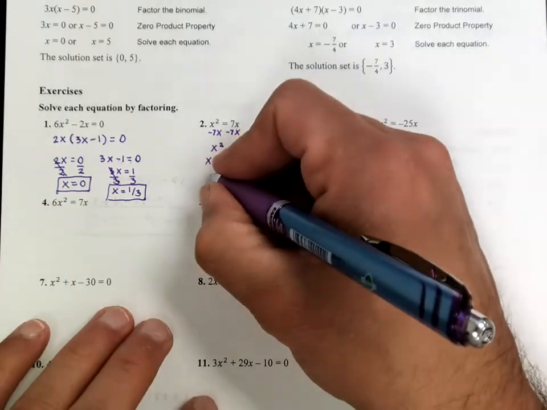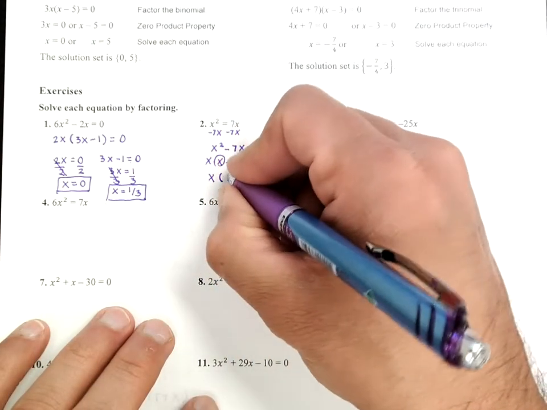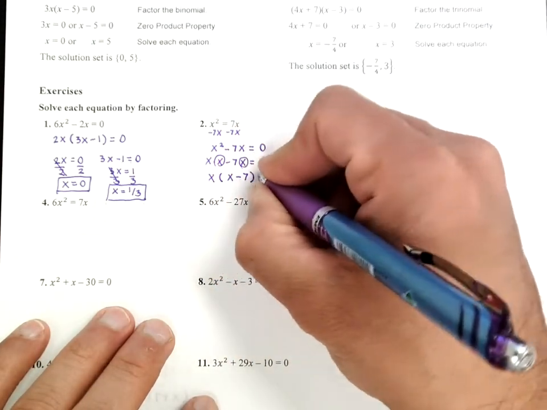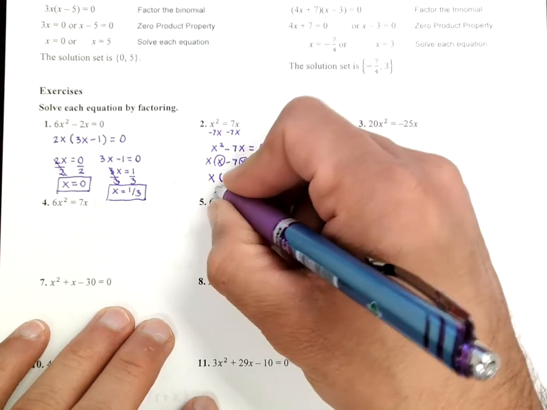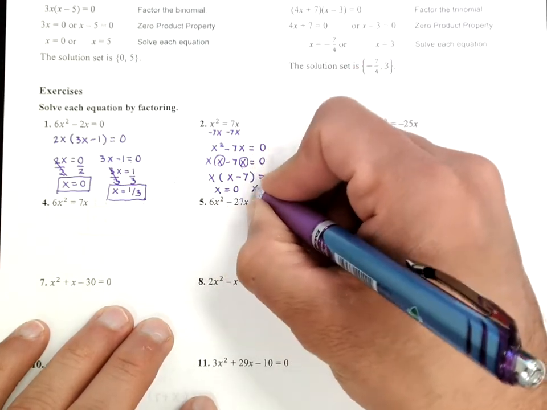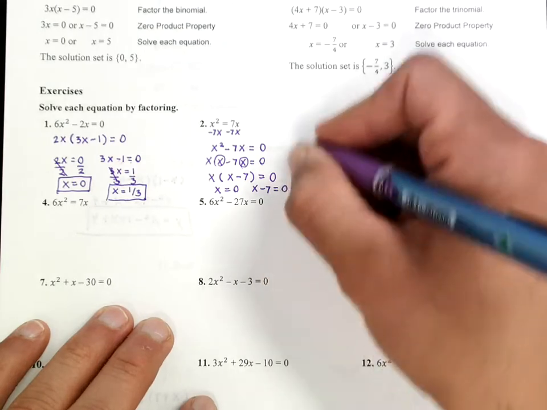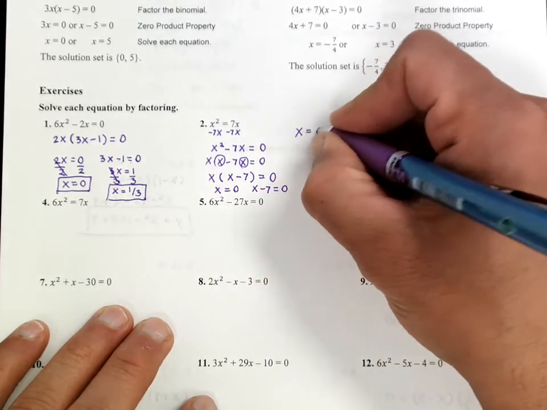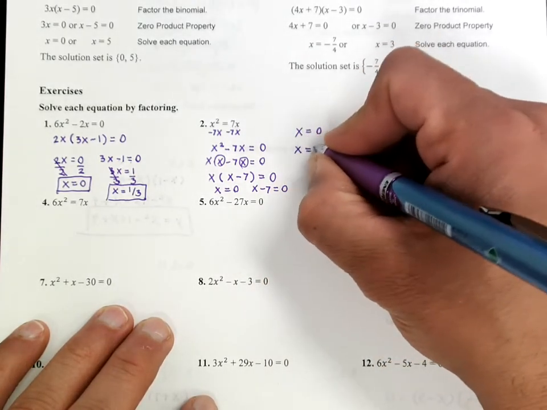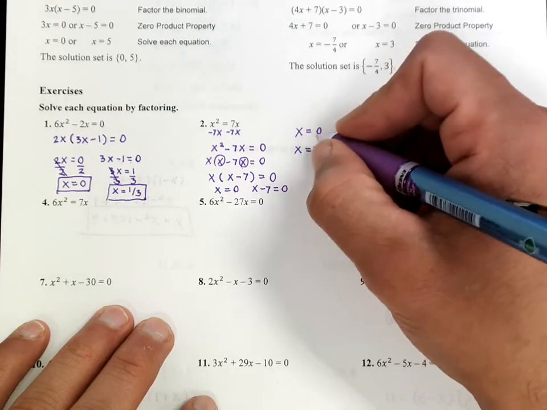Okay. So I'm going to factor out an x. And I would be left with x minus 7 is equal to 0. And if I set each factor equal to 0, then one of my answers will be x is equal to 0, the other one will be x is equal to positive 7. Okay.